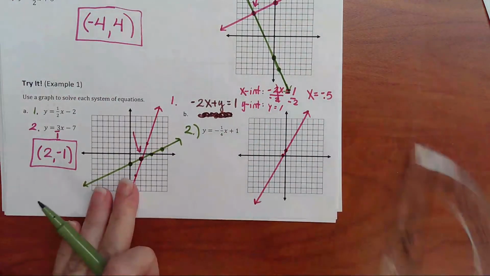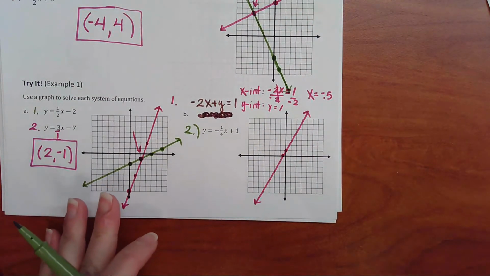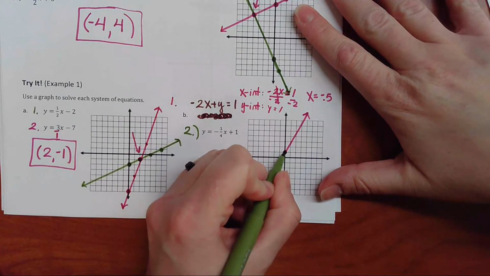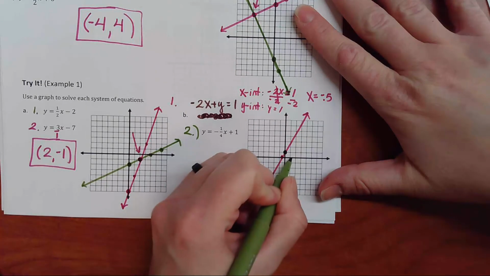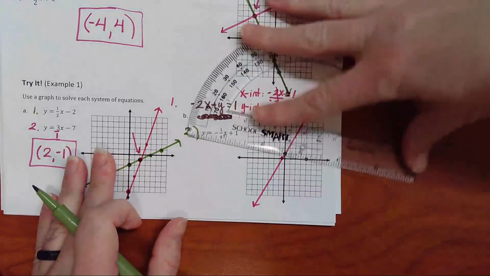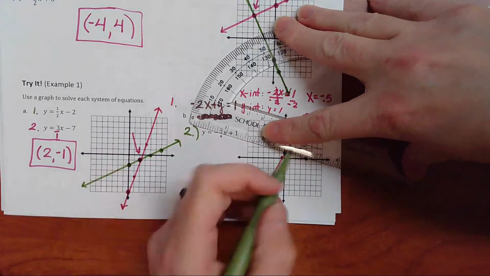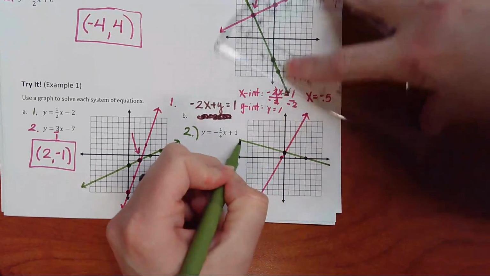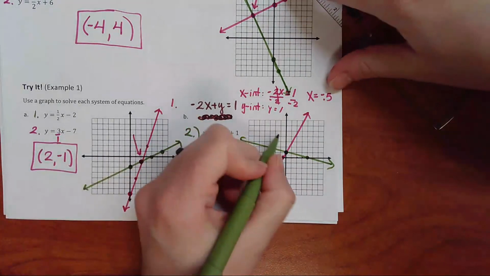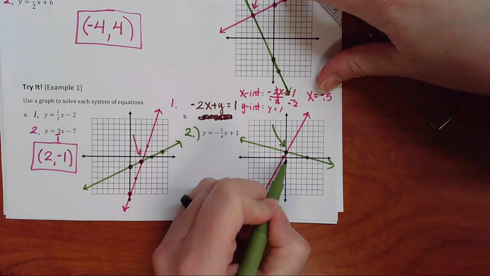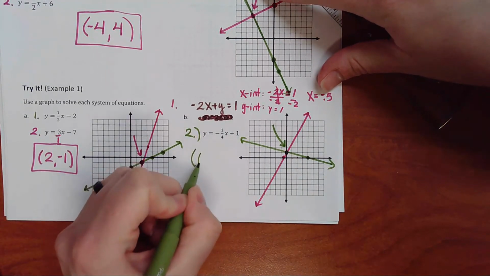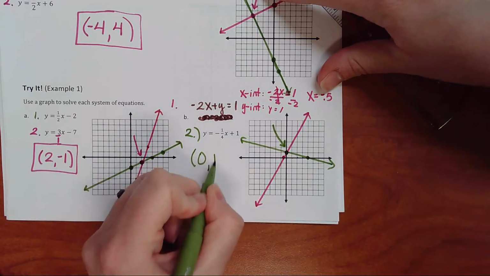Second line, thankfully, is already in slope-intercept form. So it says I go up to 1, put a dot. Then I go down 1, right 4. And then I play connect the dots. The solution to your system is where your lines are crossing, which is right there. So from the origin, from 0, 0, I don't go over any. So 0, comma, but I go up 1.